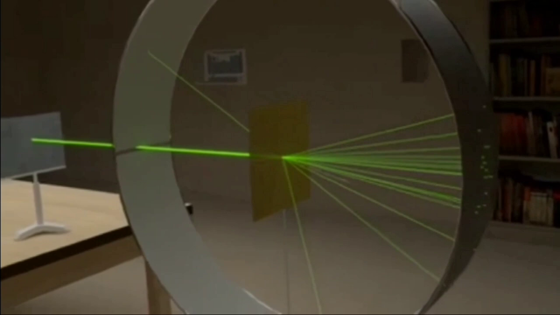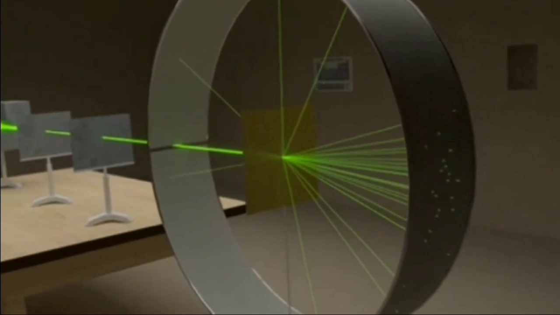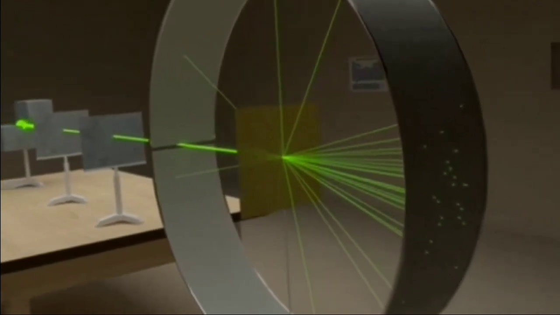As you can see, some alpha particles pass through the gold foil without any deflection, and some particles show very slight deflection when moving through the foil. And very few particles reflect back like this.